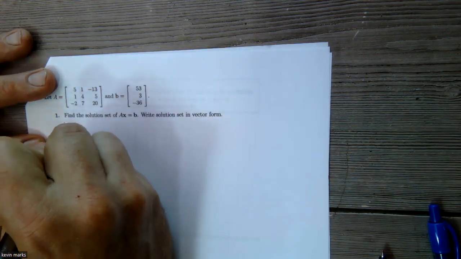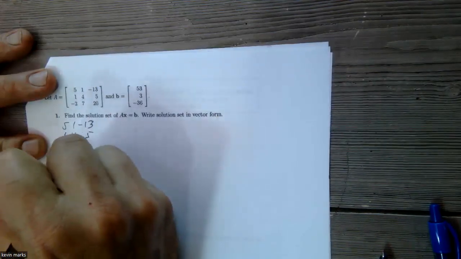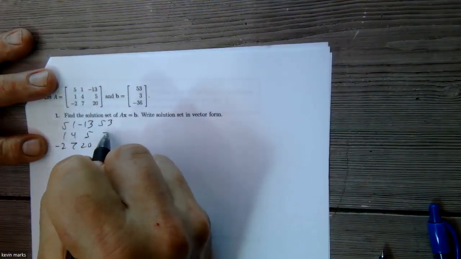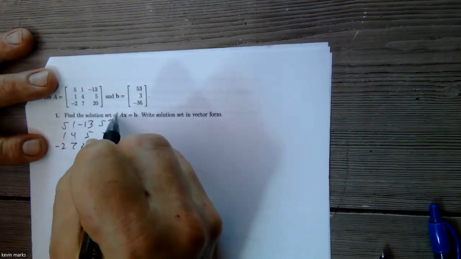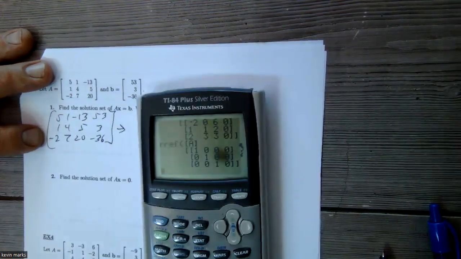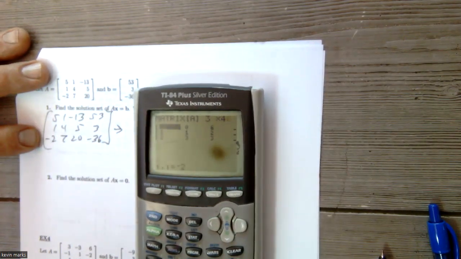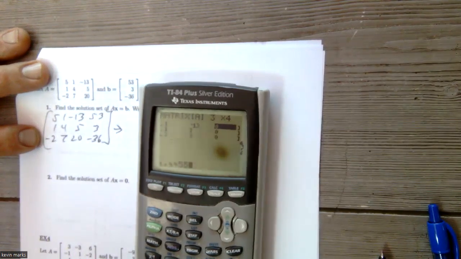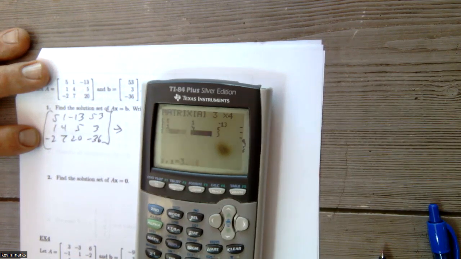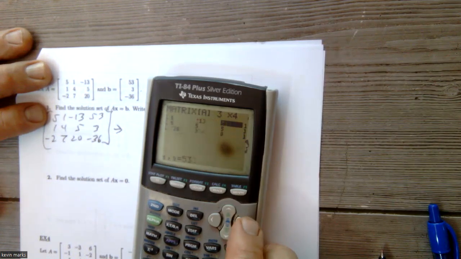So usual stuff. You take your 5, 1, negative 13, 1, 4, 5, negative 2, 7, 20. There's my A, and I'm going to augment that with 53, 3, negative 36. And then row reduce it. All right, again, it's just calculator. So now we are talking about a 3 by 4: 5, 1, negative 13, 53, 1, 4, 5, 3, negative 2, 7, 20, negative 36.